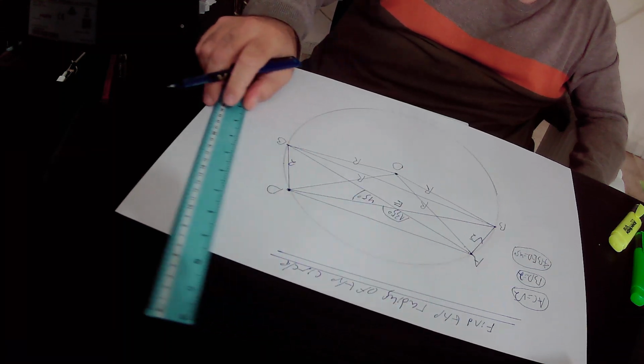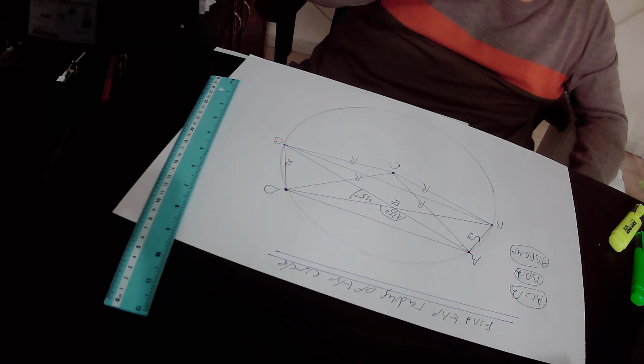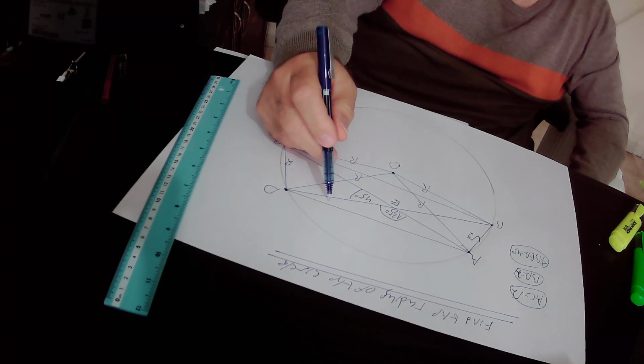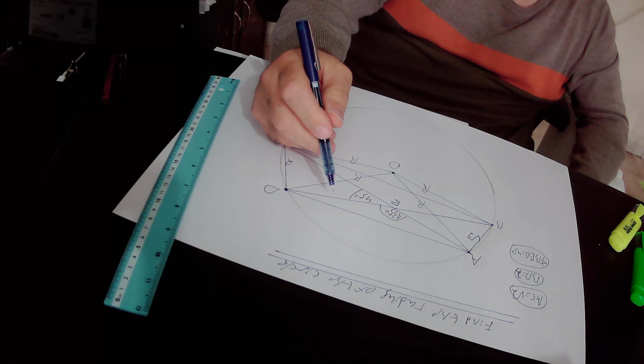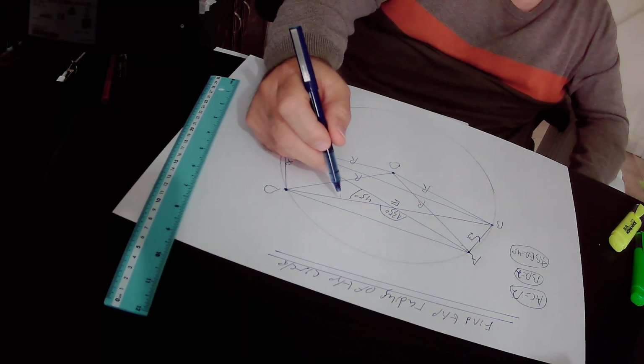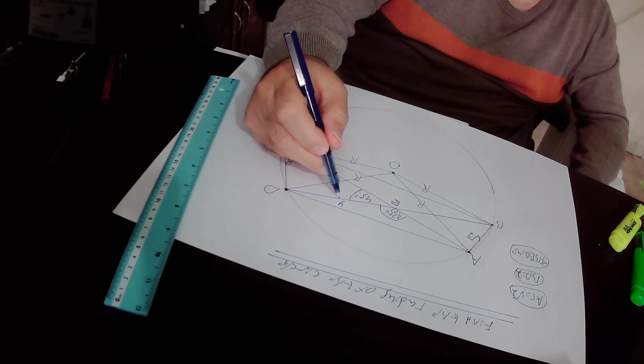Okay, so here we will define this angle ADB as y over 2.